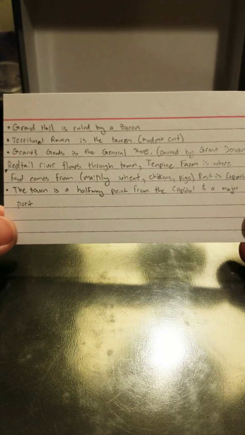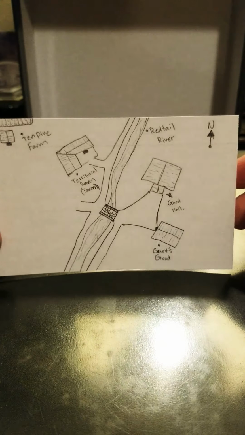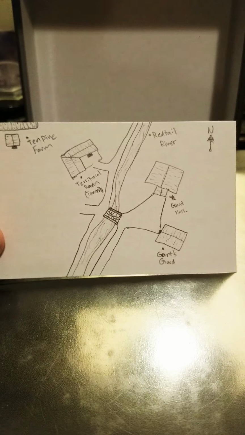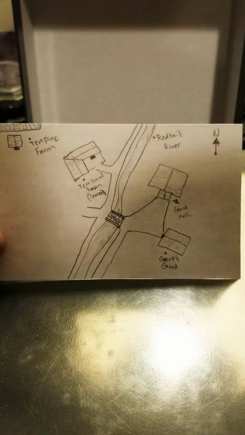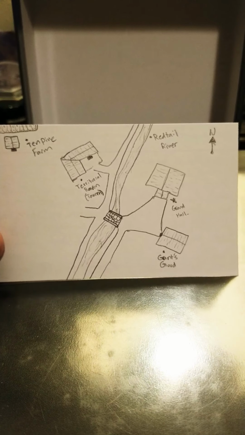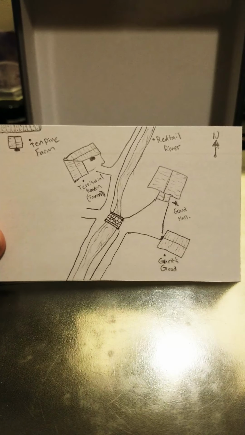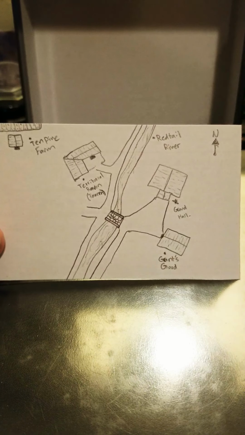And on the back, I've written down just basic things for me to know as well. So I know the Grand Hall is the government building. It's ruled by a baron, and that's what it says on the back. The Territorial Raven is the tavern, and it's got a modest cost, so when your players are renting a room, you can use DM screens or your player handbook or even the basic rules to figure out, what is the modest cost for a room at an inn? And you can really make it whatever you want. You can change it as well. If your players are very invested in this place, you can update your map as you go. But these are the main things here.